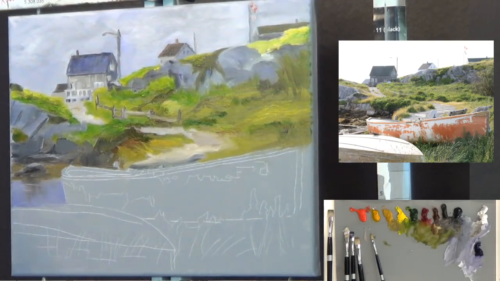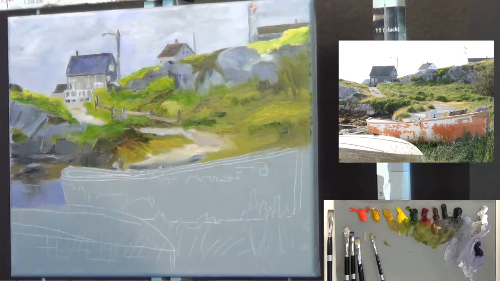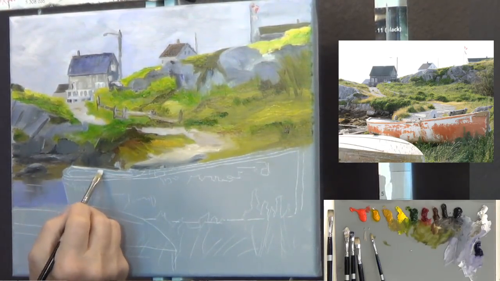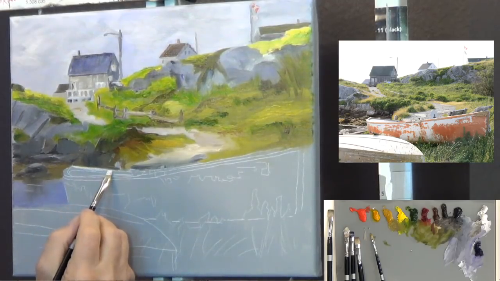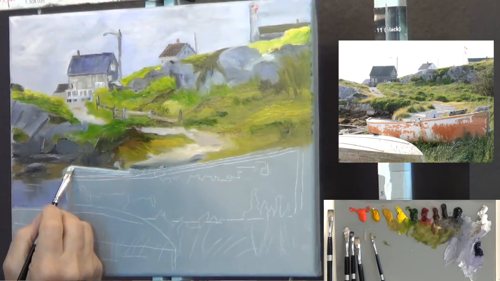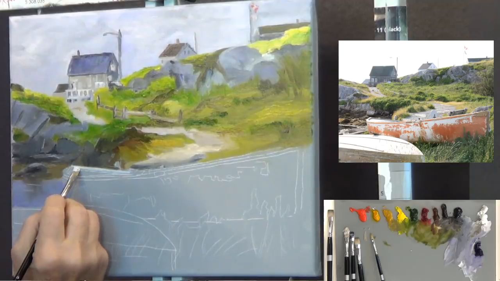This boat. Okay, let's see. There's a lot of light red, white. Let's see what size brush. For this edge, for this rim back there, I'm going to try to do it pretty much in white or a gray white, or this rim right here, the top edge of this boat.